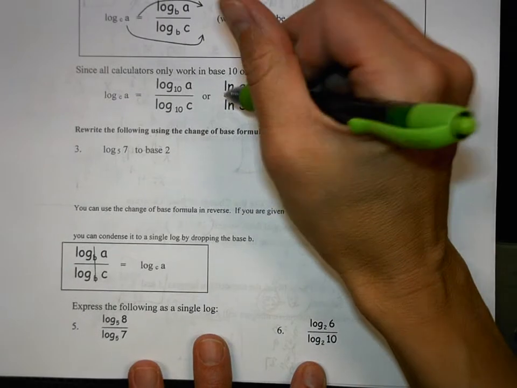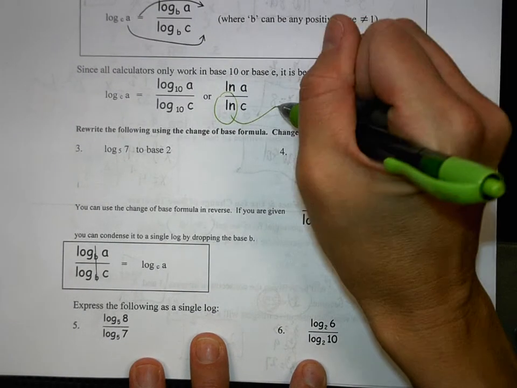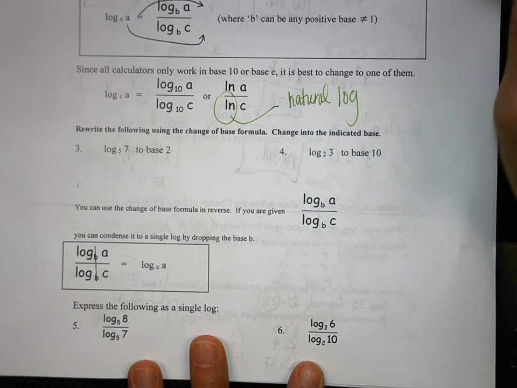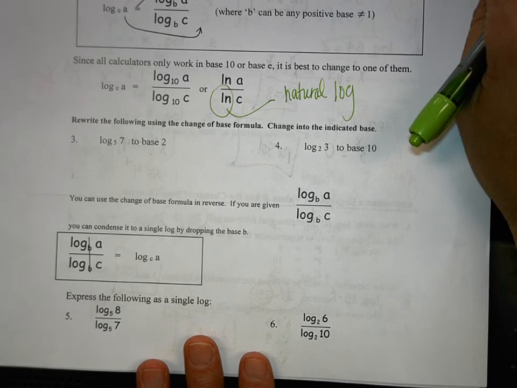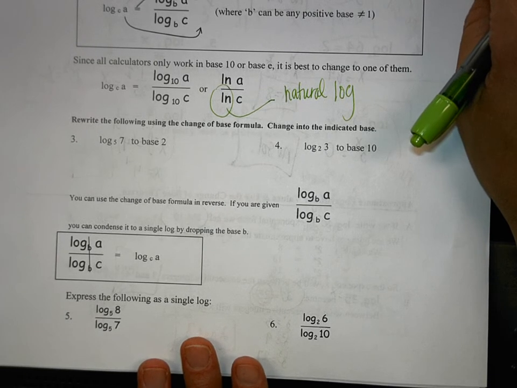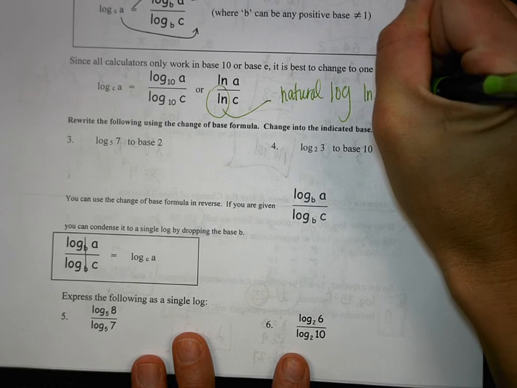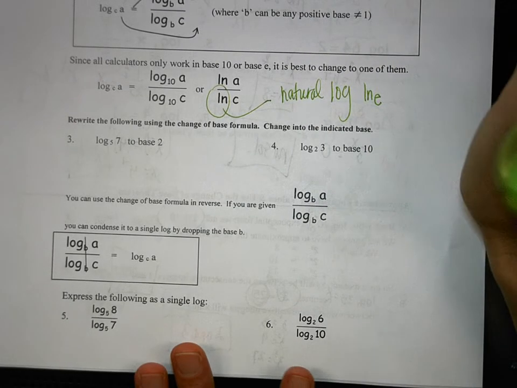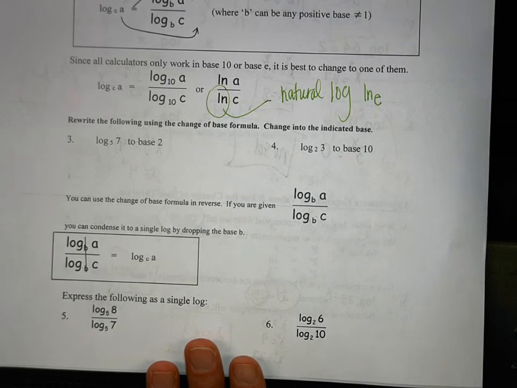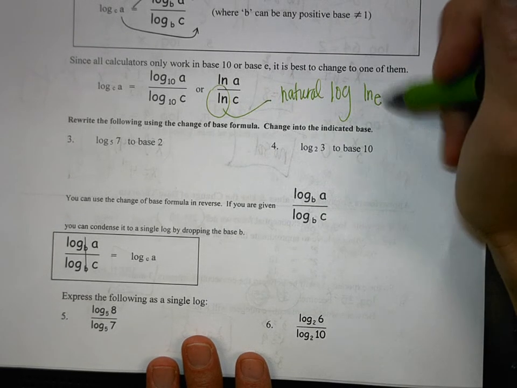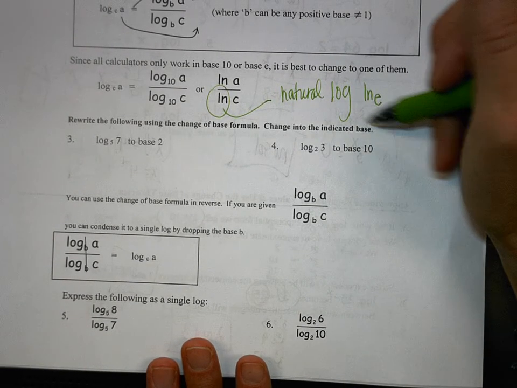This right here, this ln, is called a natural log. Why it's ln and not nl, I don't know, but that's just the way it is, natural log. A natural log, ln, is always base e. E is like pi, okay? And if you look on your calculator, there is a button that says e, okay? E is dealing with natural logs. I just want to make sure that if you see this on your test that you have at least heard it before.